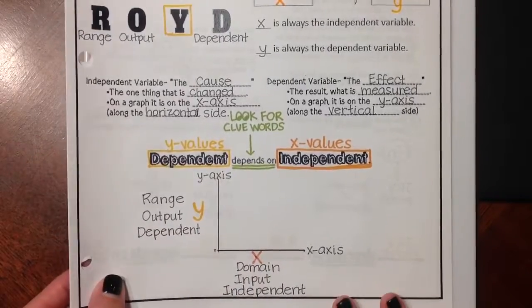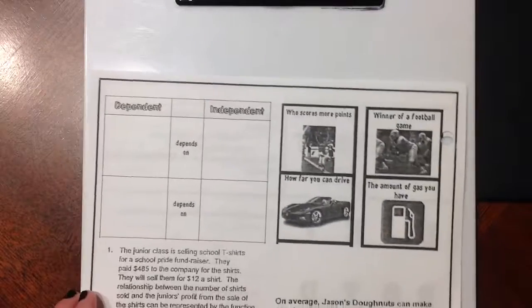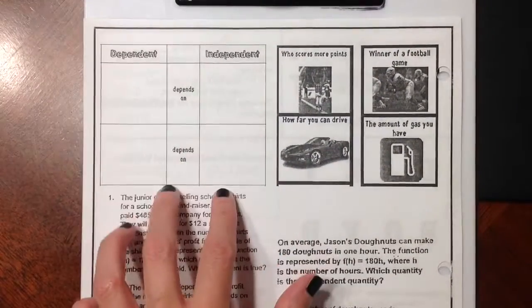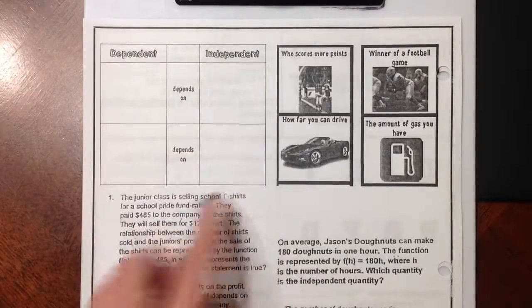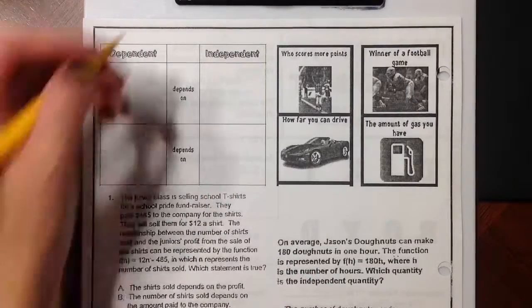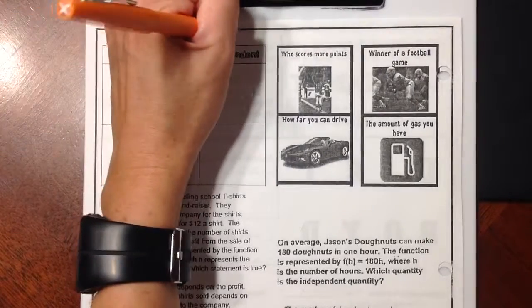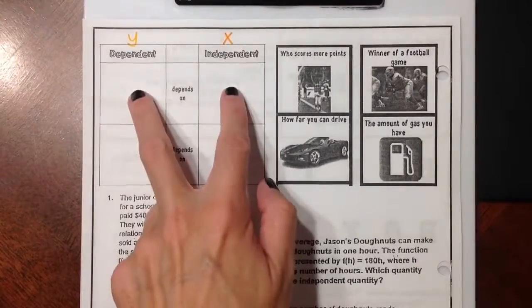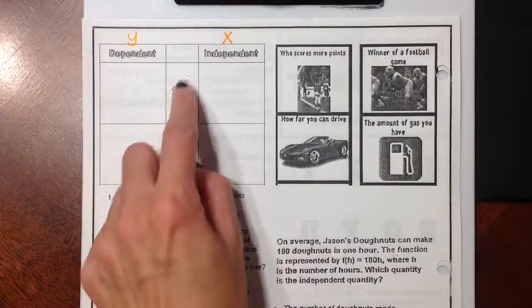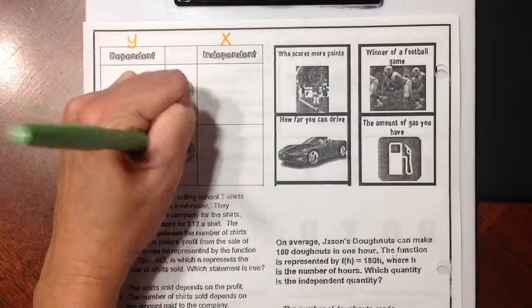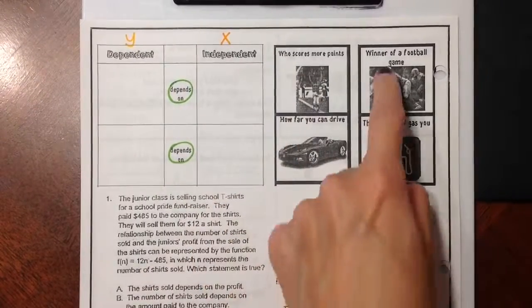So now we're going to actually look at some examples and figure out what our independent and dependent are. So I've got a column here of dependent and independent. So I want to remind myself that the dependent is y, the independent is x, because this is a little backwards from how we're used to seeing it. And then these are our clue words, depends on. So we've got some quantities over here.